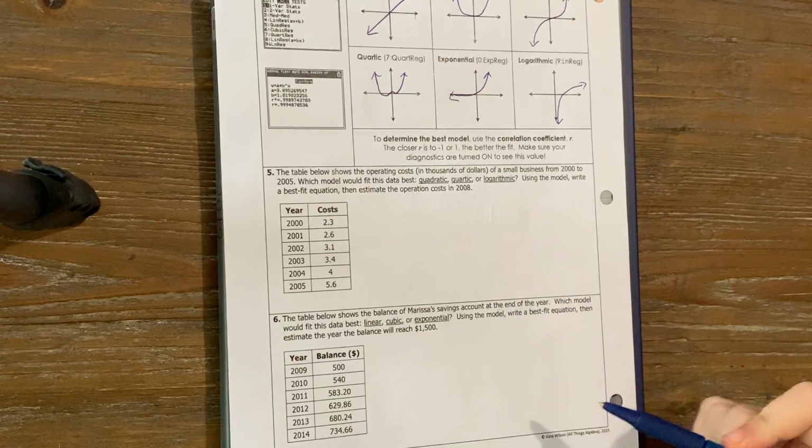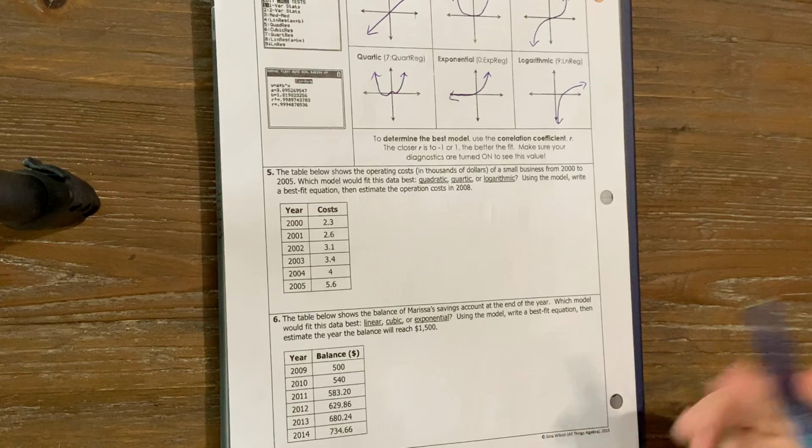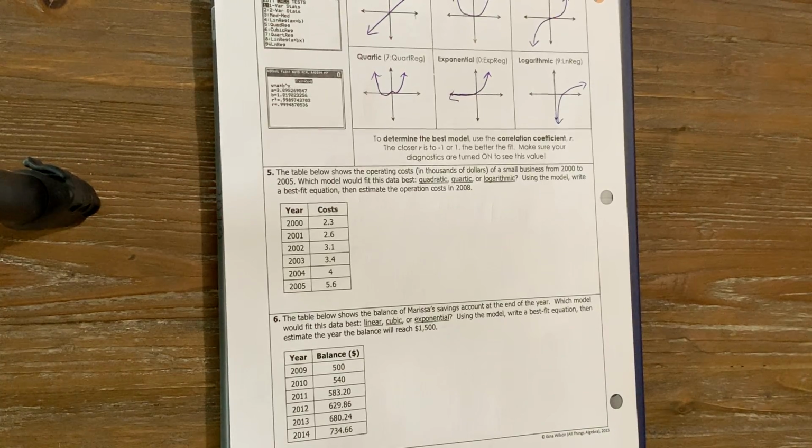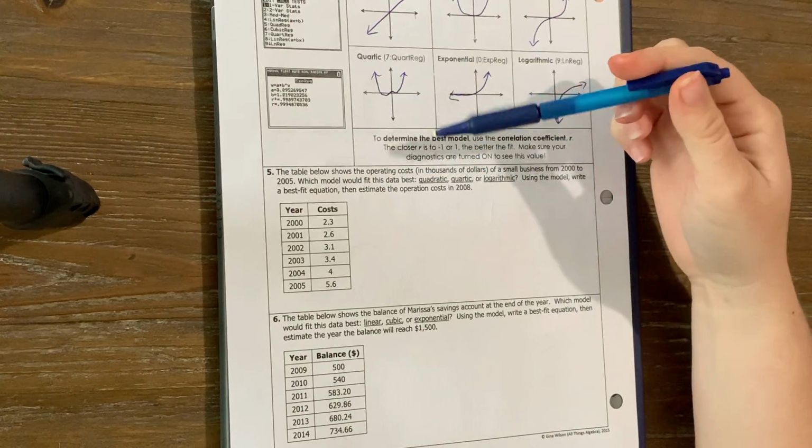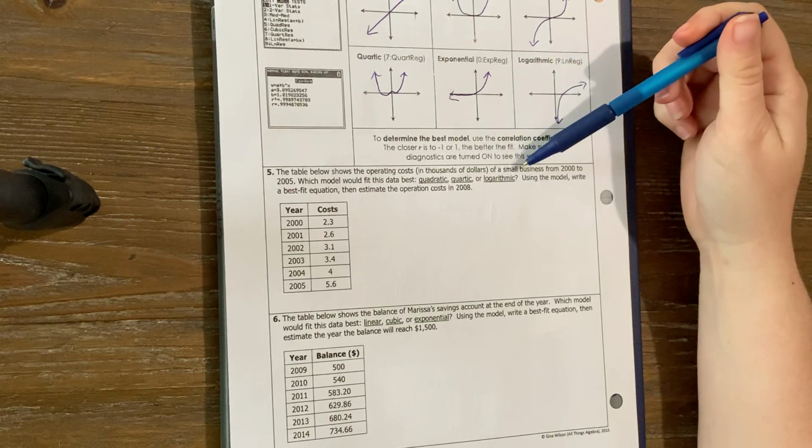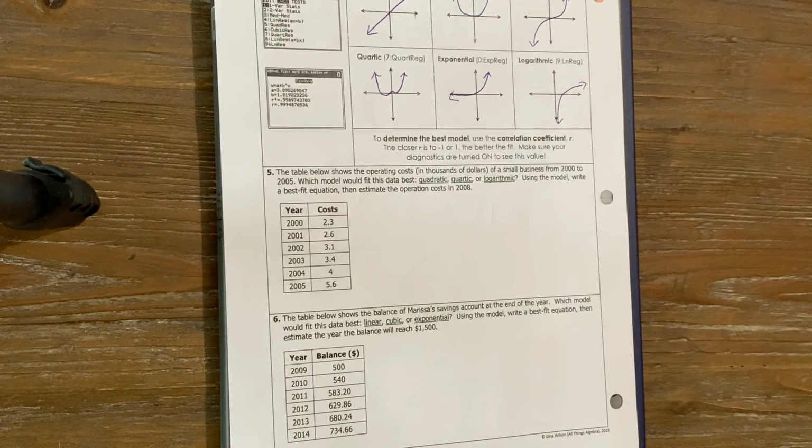Okay, so now we're still gonna be doing the same thing. We're still gonna use stat here. We need to figure out what it's gonna be. Is it gonna be quadratic, quartic, or logarithmic? Okay, so it says the table below shows the operating costs in thousands of dollars of a small business from 2000 to 2005. Which model would fit this data best, quadratic, quartic, or logarithmic? Using the model, write a best fit equation, then estimate the operation costs in 2008.